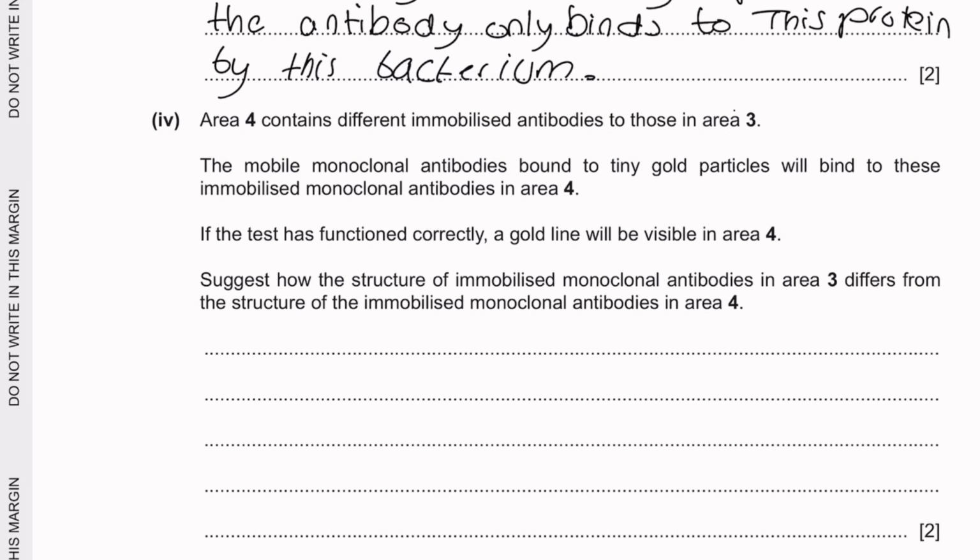Area 4 contains different immobilized antibodies to those in area 3. Okay, and the mobile monoclonal antibodies bound to tiny gold particles will bind to those immobilized antibodies in area 4.